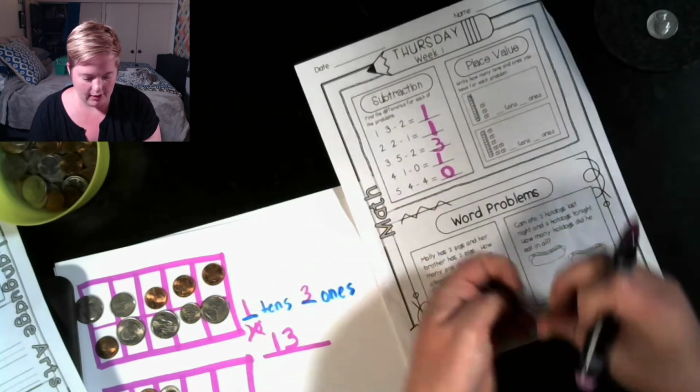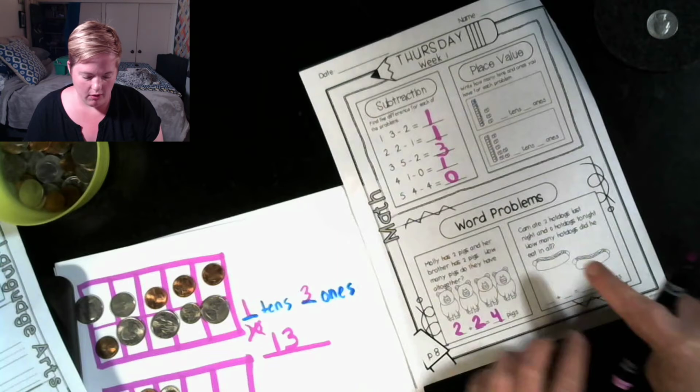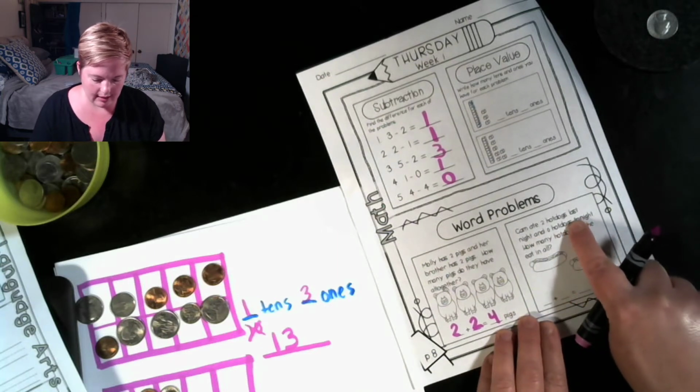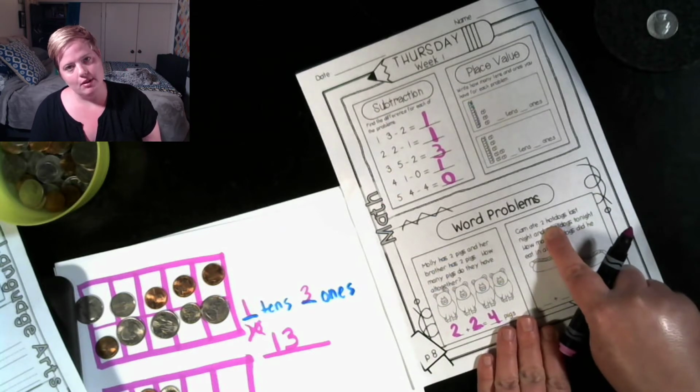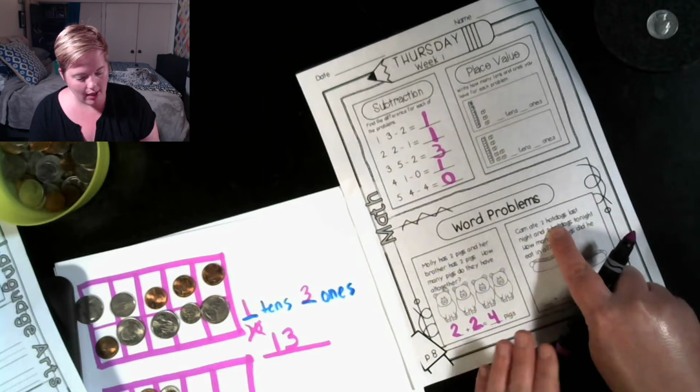Okay, and let's do one more word problem together. Over here it says, Cam ate 2 hot dogs last night and 0 hot dogs tonight. How many hot dogs did he eat in all? Let's go back up to the top. Let's look at the first number. Cam ate 2 hot dogs.